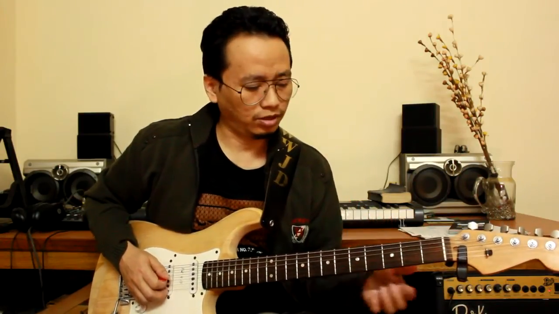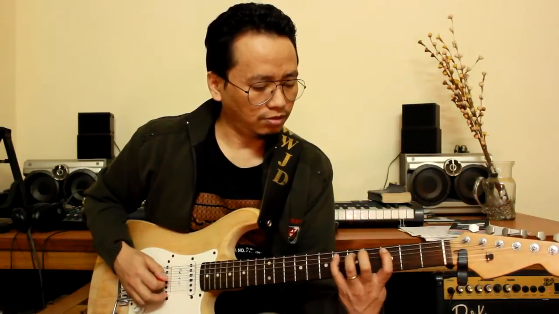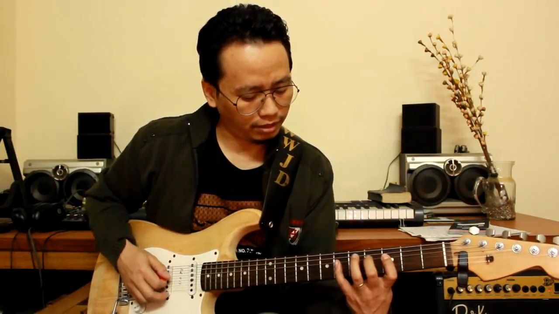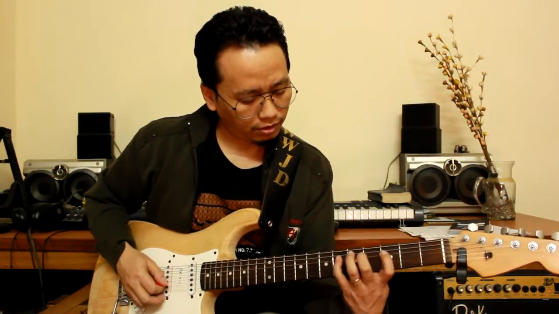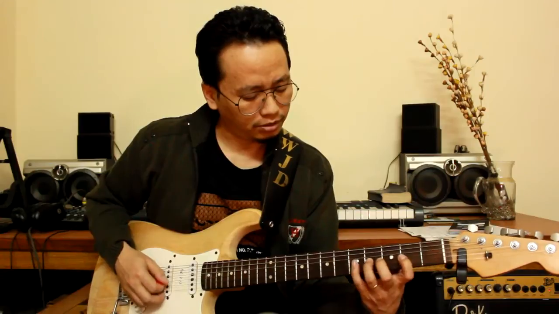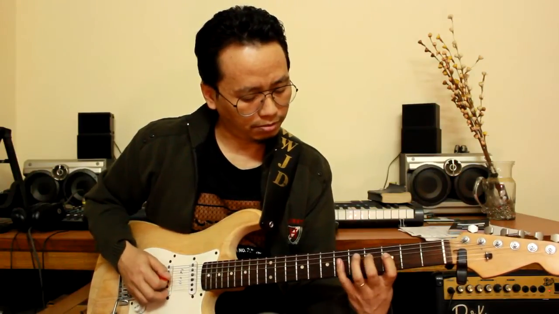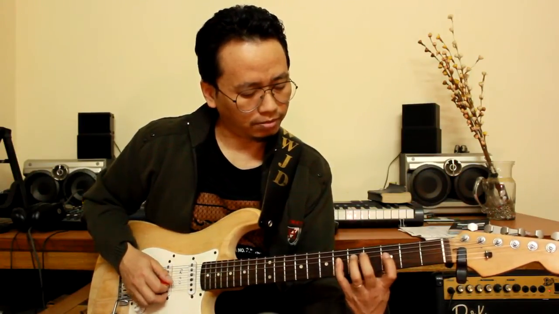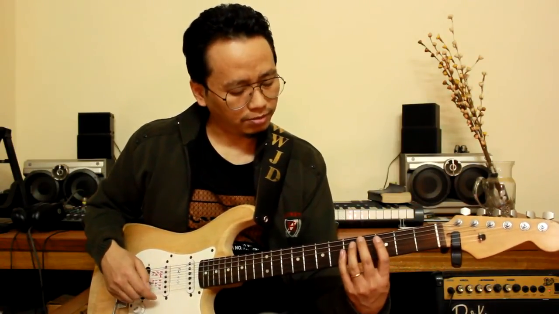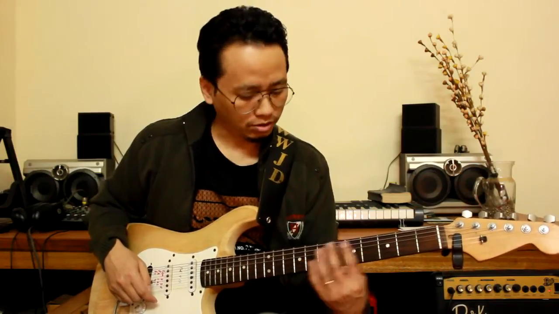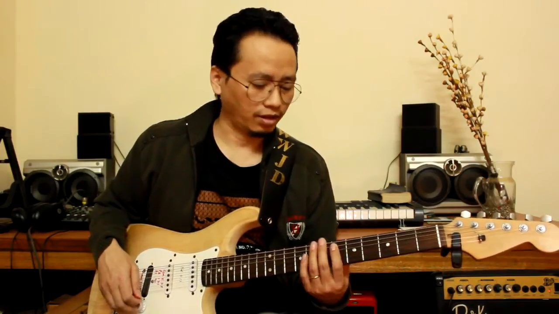So in C diminished you have C, D, E flat, then F, F sharp, then you have A flat, and then you have A, B, C. So F, F sharp, and then A flat or G sharp, and A, B, C. Likewise, you will find the same notes even in the D sharp diminished scale. Okay, so this is a bit of how you can relate your diminished chords in the diminished scale.